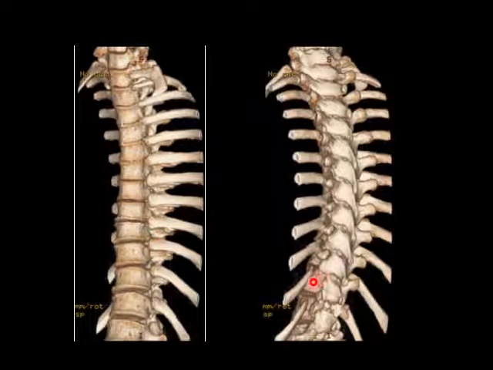And here we can see the costovertebral articulations, and here the costovertebral articulation, and in a lot of cases you can see pathology in these areas that can explain why the patient is suffering from back pain, not just disc. The ligaments are the same. We have ligamentum flavum, interspinous, anterior longitudinal, posterior longitudinal, intertransverse. The ligaments are the same, similar to the lumbar.